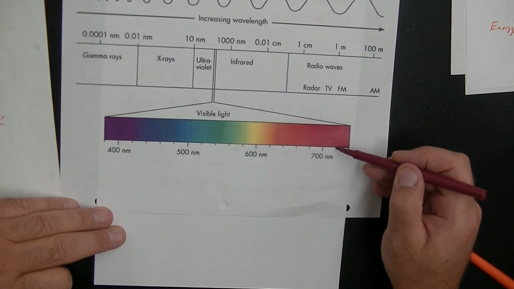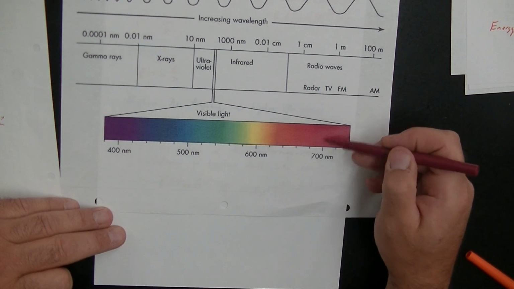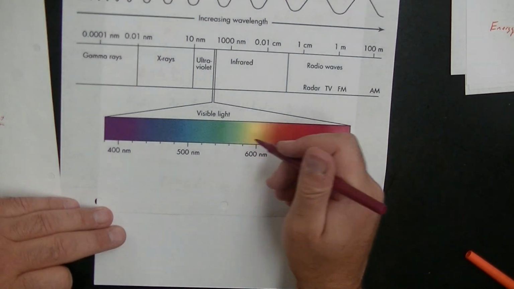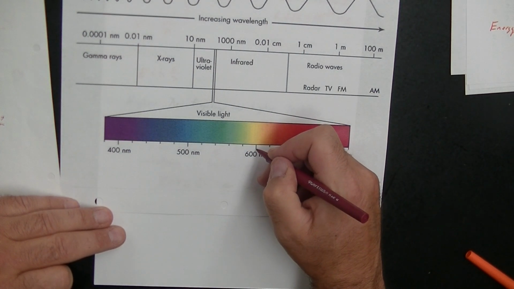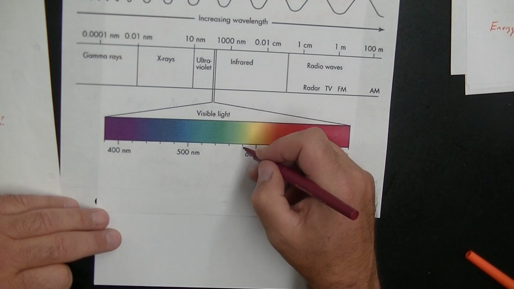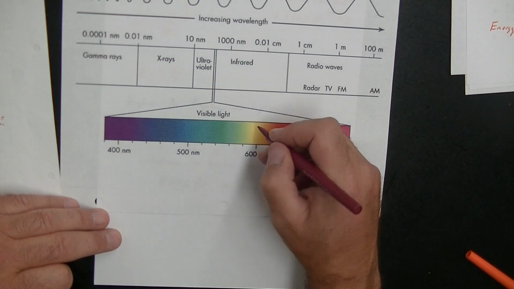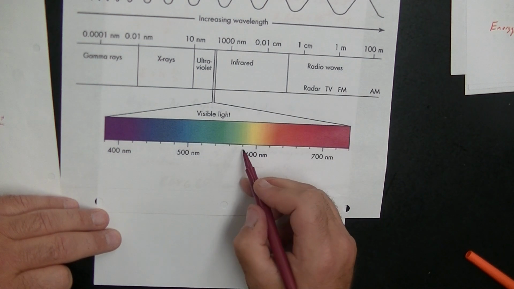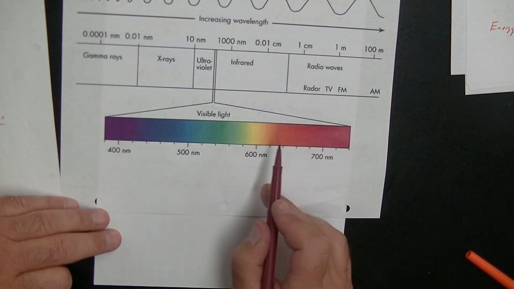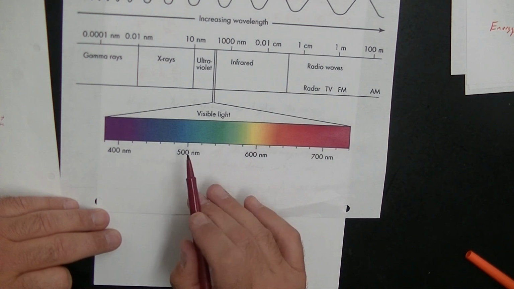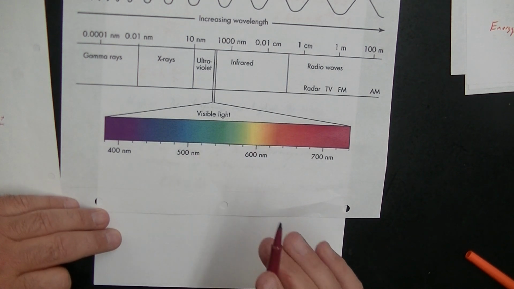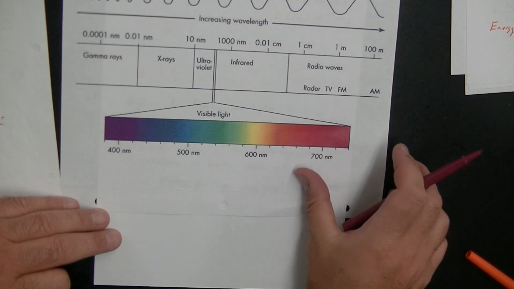So 720 is definitely a much darker red than 700. Same thing over here, just a little change from 580 nanometers to 600. At 600 we're in those yellows, 580 we're in green. So every single wavelength has its own very specific color of light.